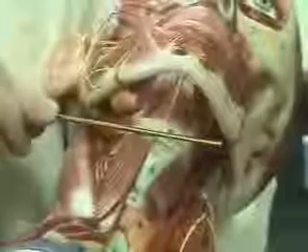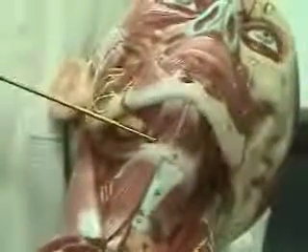Let's take a quick look at the infrahyoid muscles. There are 1, 2, 3, 4 infrahyoid muscles. Infrahyoid muscles function to pull the hyoid down. We want to pull the hyoid down to fix that hyoid so that the suprahyoid muscles can then depress the mandible. The first muscle I want to talk about in the infrahyoid muscles comes from the sternum, which we cannot see on this model, and passes up to the hyoid bone.